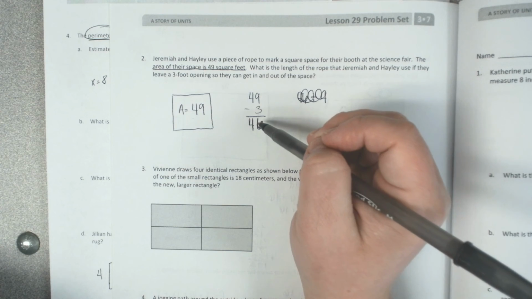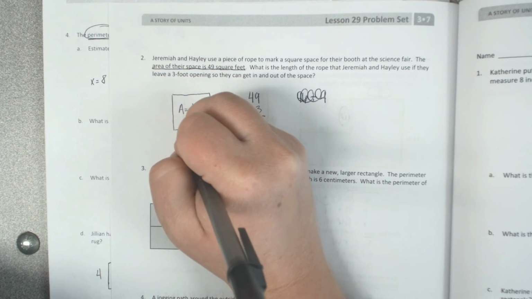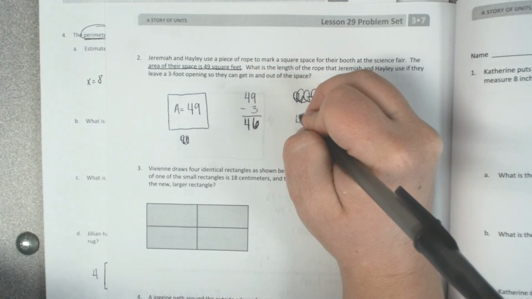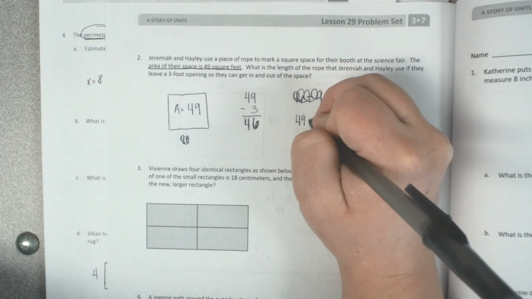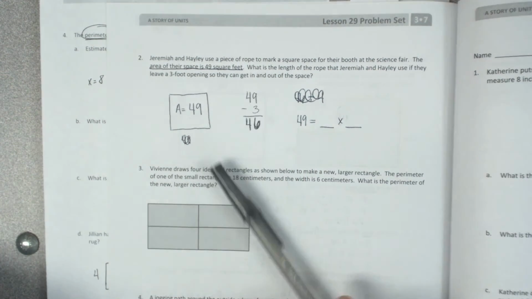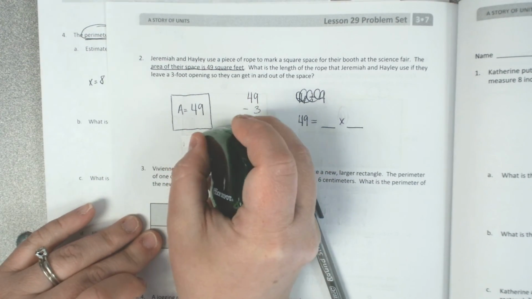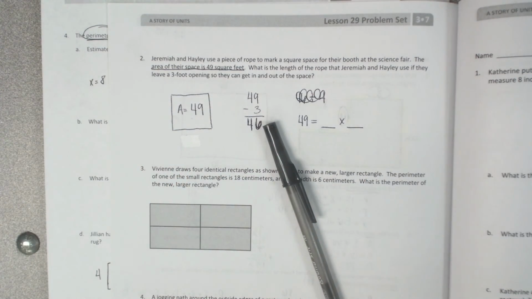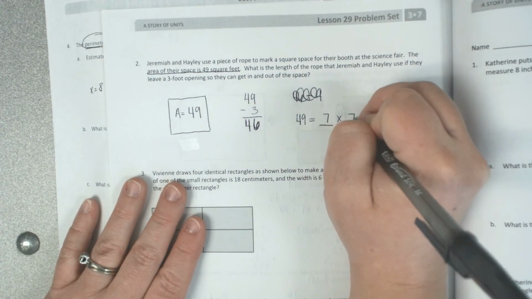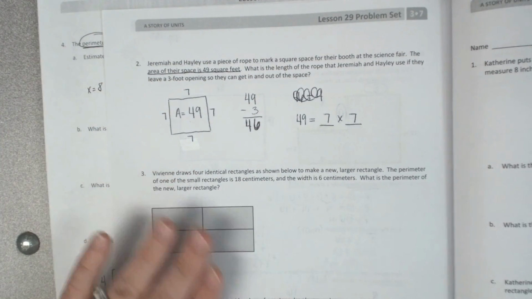So, I know that if the area is 49, I need something. Sorry, I don't want to put that there. I want to say 49 equals something times something. And these have to be 2 of the same numbers, which sound pretty tricky, except for if you've been working on your multiplication like I've asked you to, you remember that 7 times 7 is actually 49. So 7 times 7, so here we've got 7 all the way around, right? Okay.